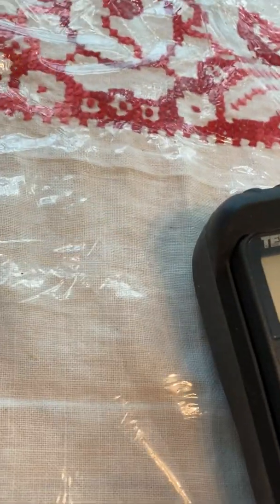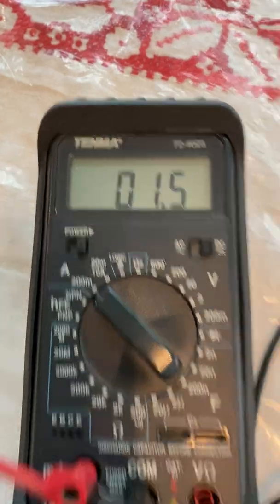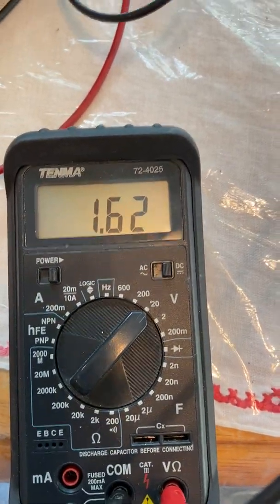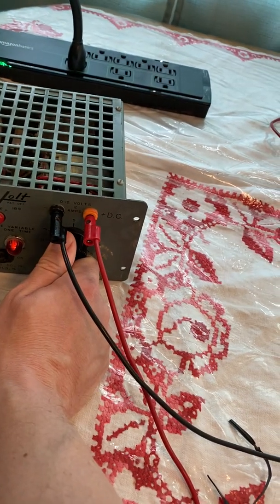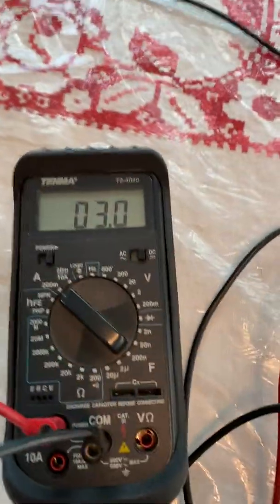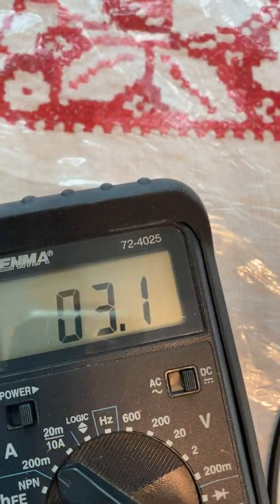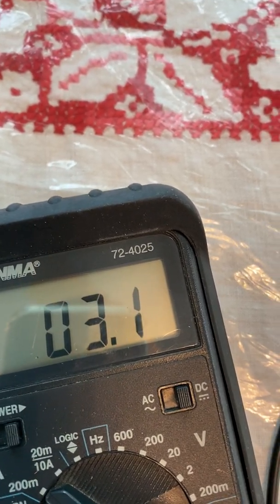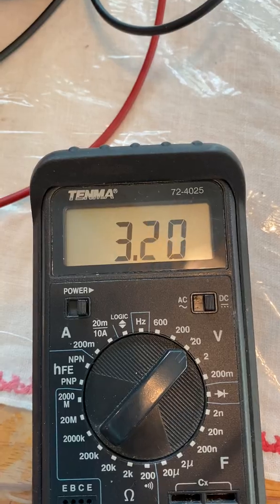And let's bring it to 1.5 milliamps. So we have 1.5 milliamps, we have 1.63 volts. So we will work in increments of 1.5 milliamps from now on. So we have 3.0 milliamps. Let's see if we can get that right, or get that precise. So that's 3.0 milliamps, 3.21, or 3.20 we'll go with volts.